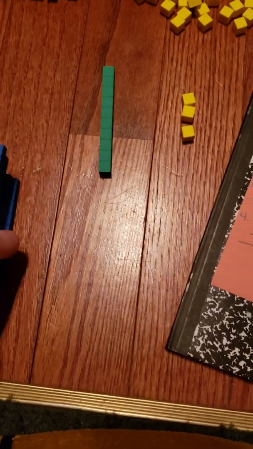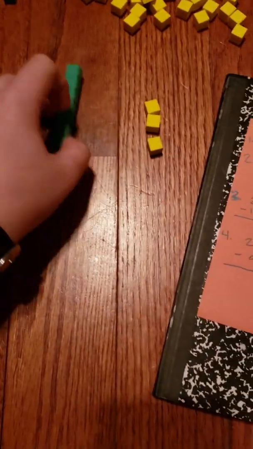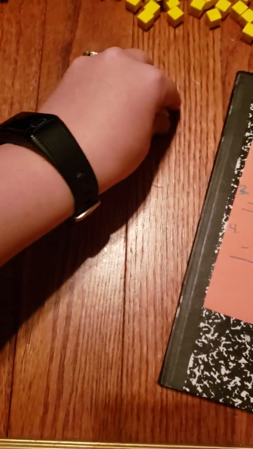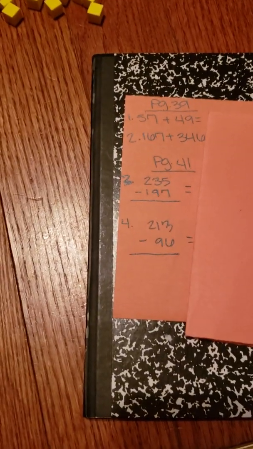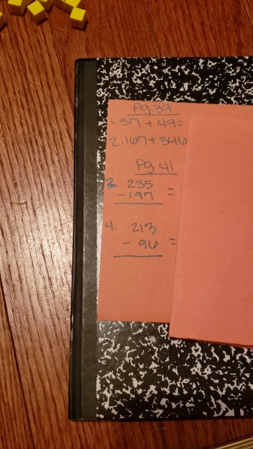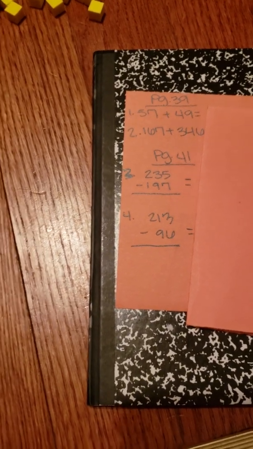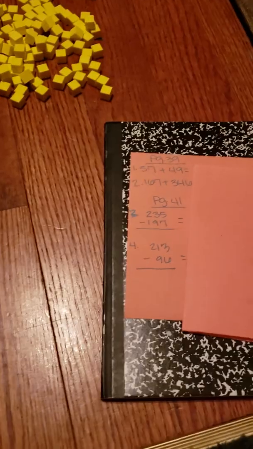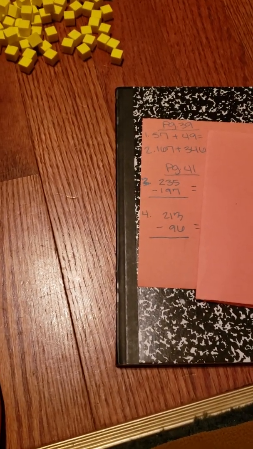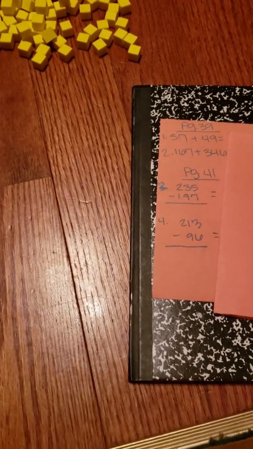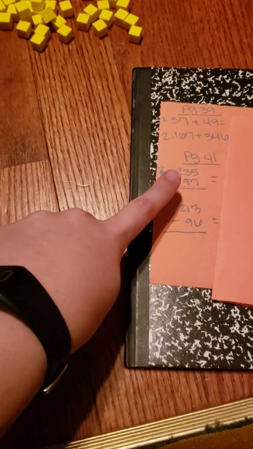Simple enough, right? Well, let's try something a little bit more challenging. Let's try to do some subtraction problems. We're going to start out with 235. I like to go ahead and set up my problem with my base 10 blocks so I can see how many of each one that I have. So I'm going to start with my hundreds. So I'd say I have 200s. So let me get my 200s out.